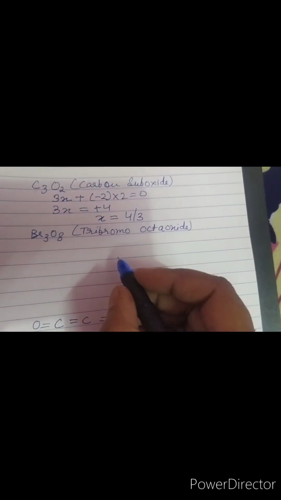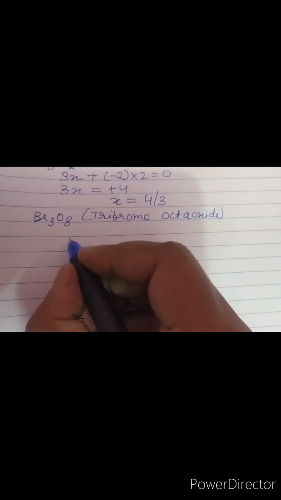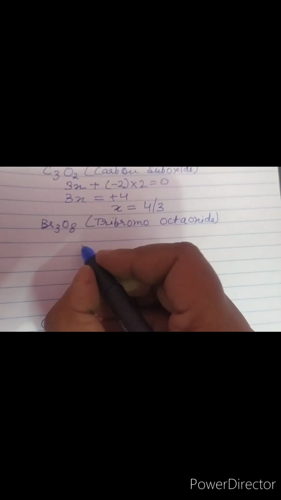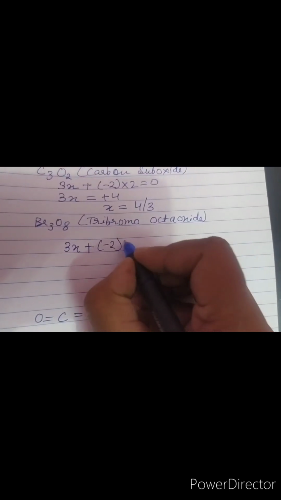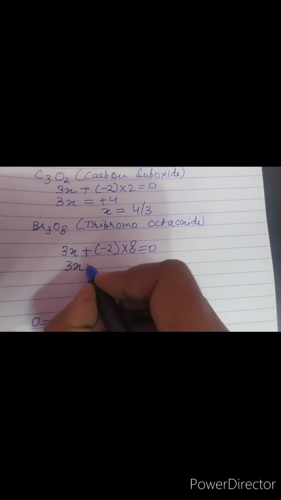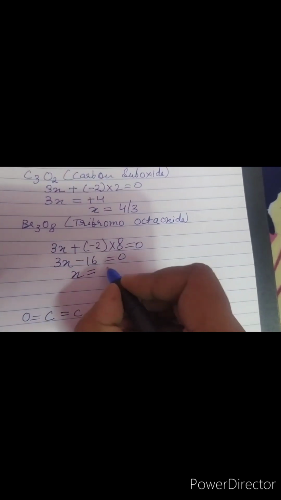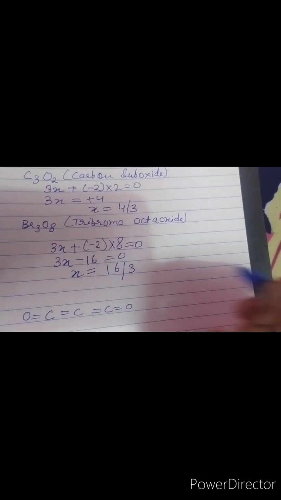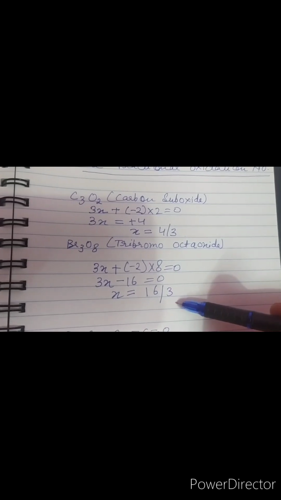Again, let's check out one more compound, that is tribromo octoxide, Br3O8. Bromine oxidation state, we will assume it as x, so that will be 3x plus -2 into 8 equal to 0. So it will come out to be 3x minus 16 is equal to 0 and x will be equal to 16 by 3. So in both these compounds, we see that fractional oxidation states of carbon and bromine have been obtained.